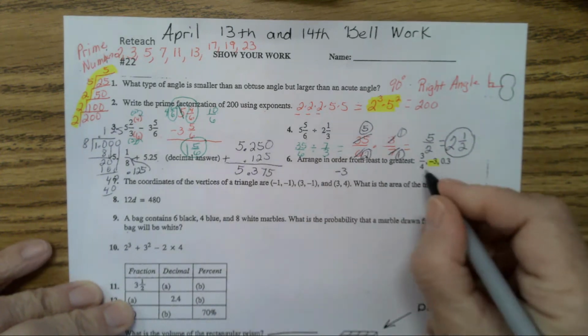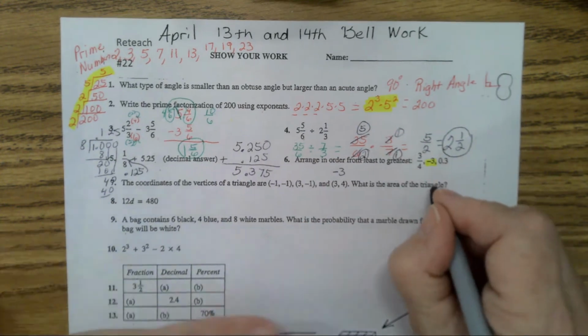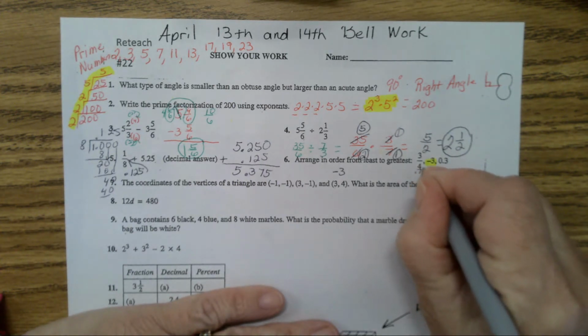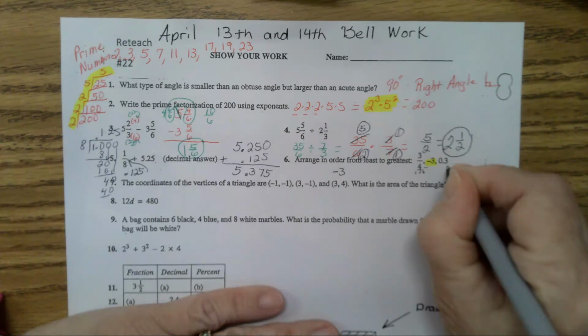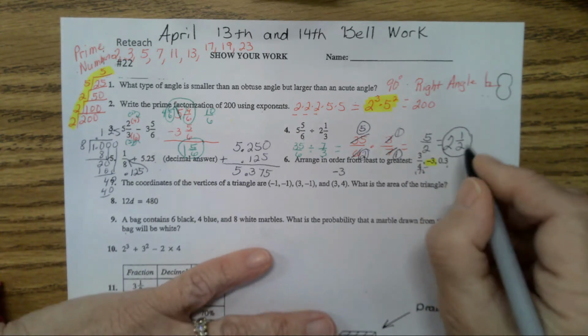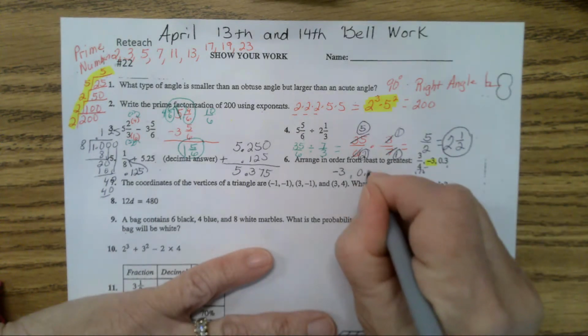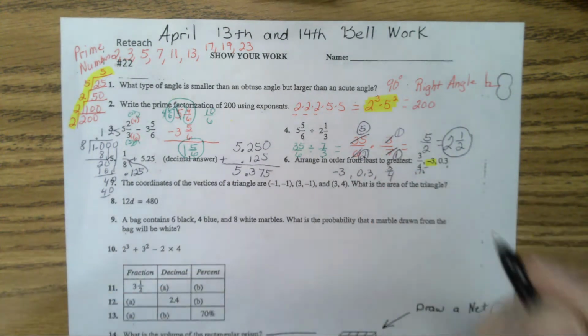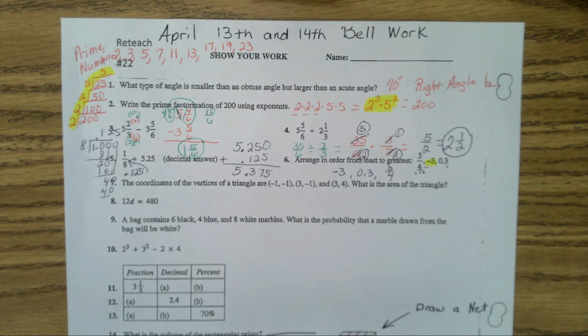Now, you know that 3/4 is, what's the decimal for 3/4? 0.75. Now, 0.75 is bigger than 0.3, isn't it? Yep. So it's -3, 3/10, and 3/4. Can you kids all organize negative numbers on a number line? Fractions and decimals? All right.